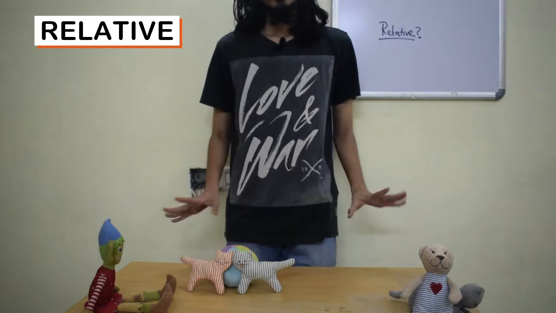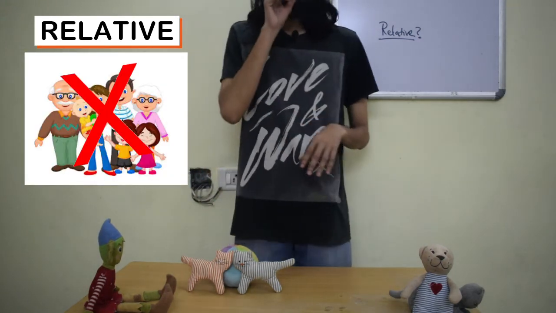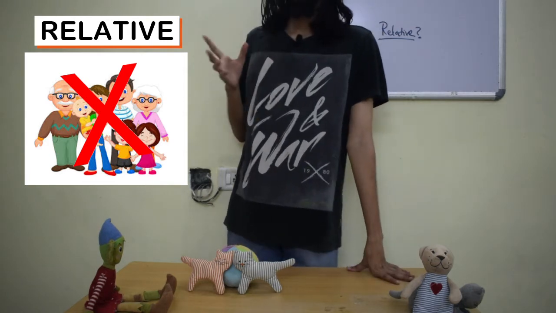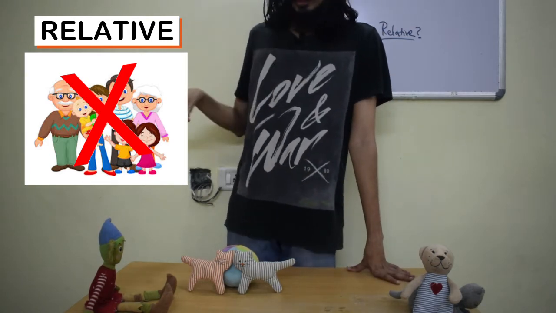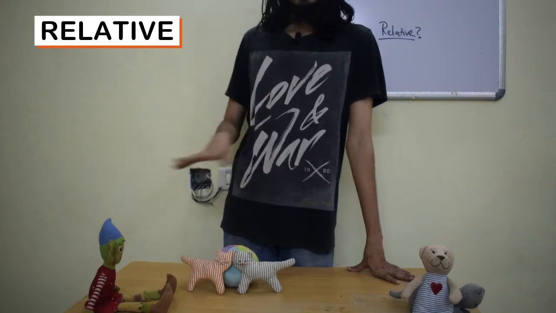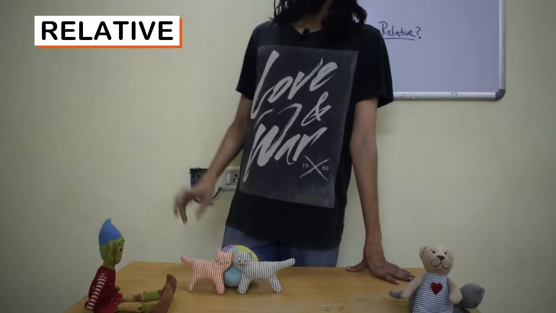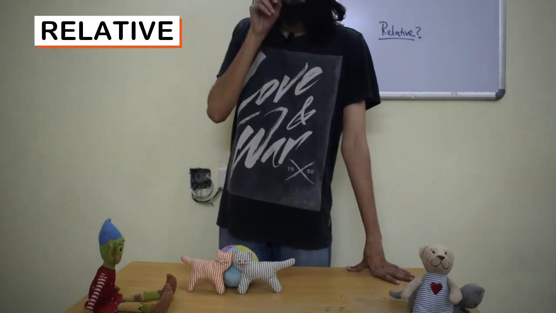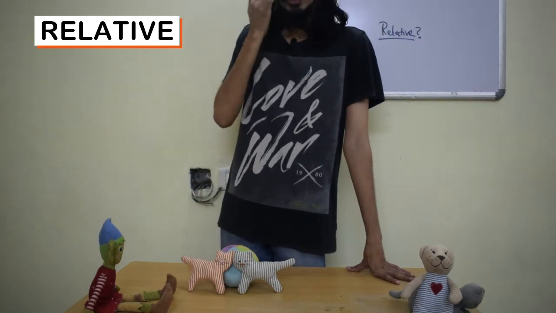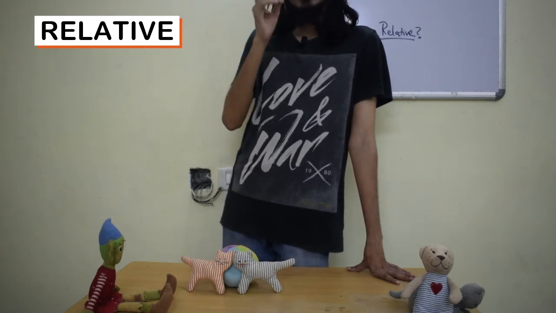Now I'm not talking about uncle, auntie, not those kind of relatives. Relative in terms of objects. To make this easy to understand, these are my cat's toys. My cat is not happy that I'm using them, but we are going to use them to understand what relative means. I'm going to lay out a few scenarios here. I want you to follow carefully as to what I am saying.